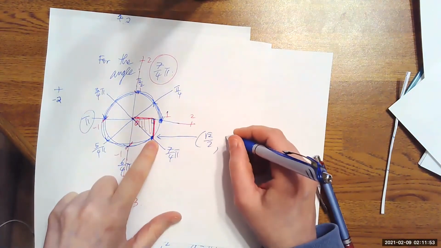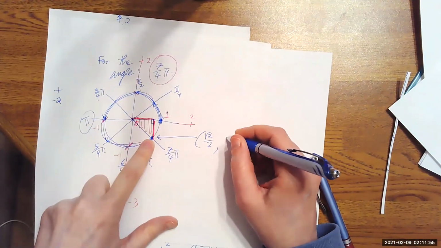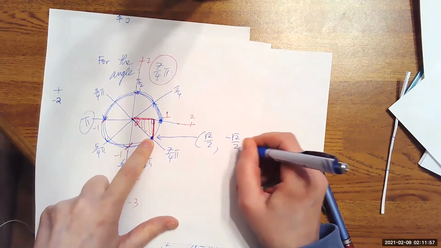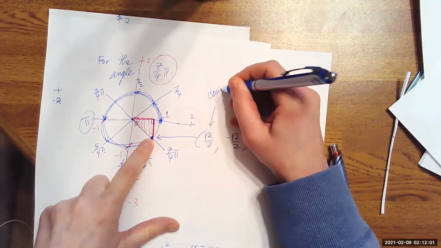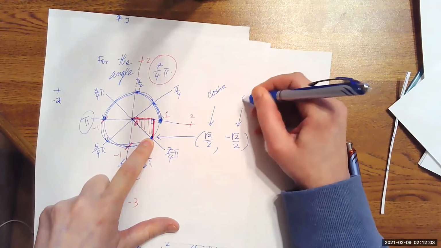So the second coordinate is negative square root of 2 over 2.